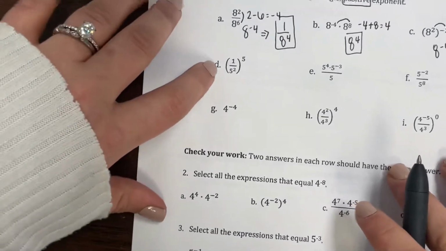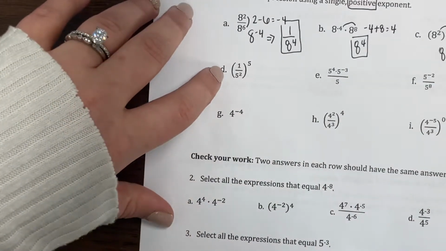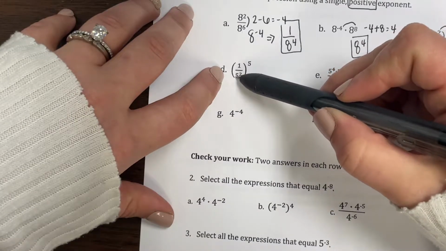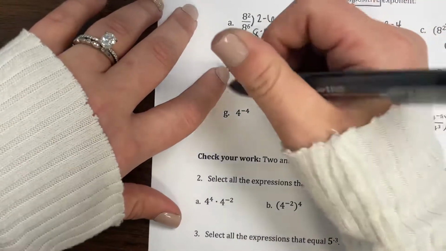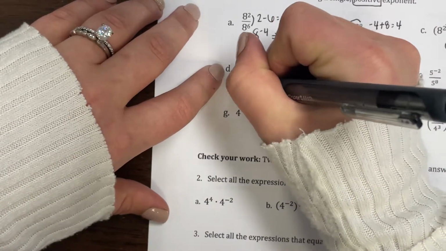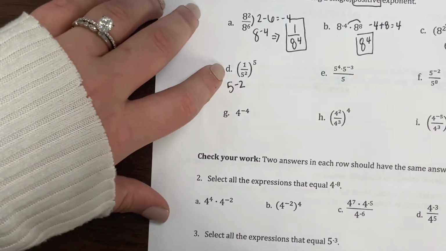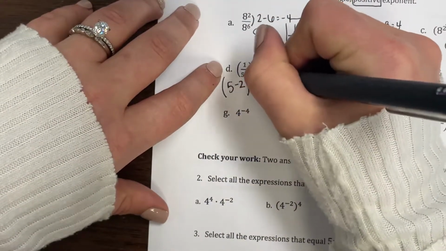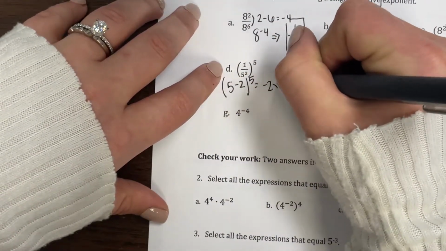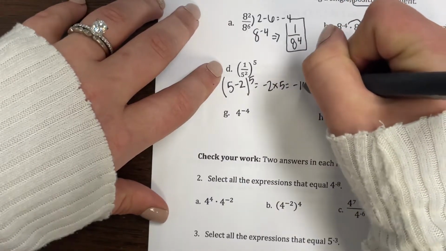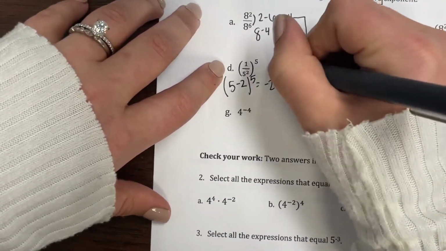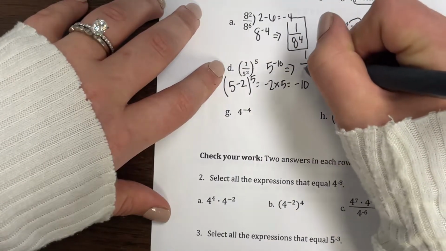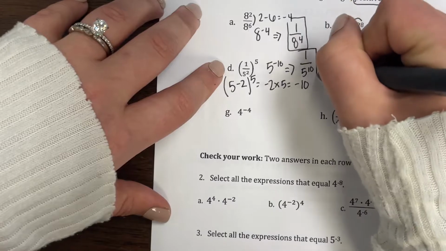We have D here. You can do a couple of things. You can think of 1 over 5 to the second power as the same thing as 5 to the negative second power. We're just converting it backwards. And that is raised to the 5th. Negative 2 times 5 equals negative 10. So we'll have 5 to the power of negative 10 turned into a fraction with a positive exponent.